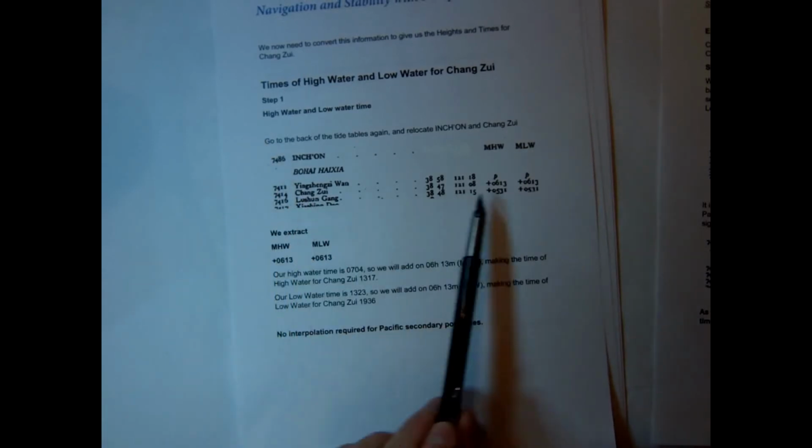So just to go back, step 1, we go in Changzhou plus 6 hours 13, take out those two corrections, and the good thing with the Pacific port, of course, is there's no interpolation. We simply apply the correction. Our high water time 0704, as we said before, plus 613, low water 1323 plus 613. So the two times we're dealing with are 1317 high water, 1936 low water, so that becomes an afternoon ebb tide.